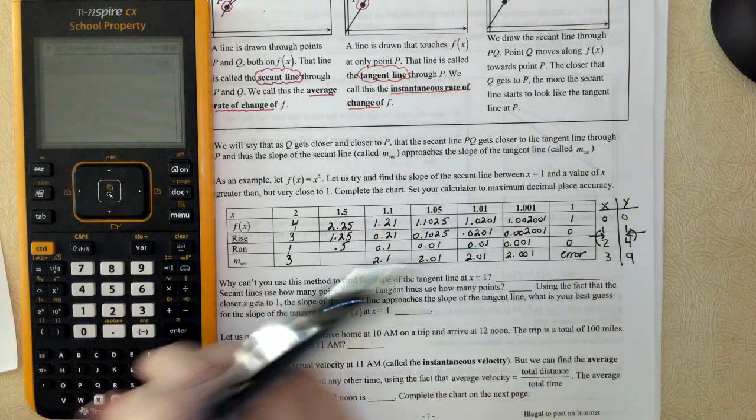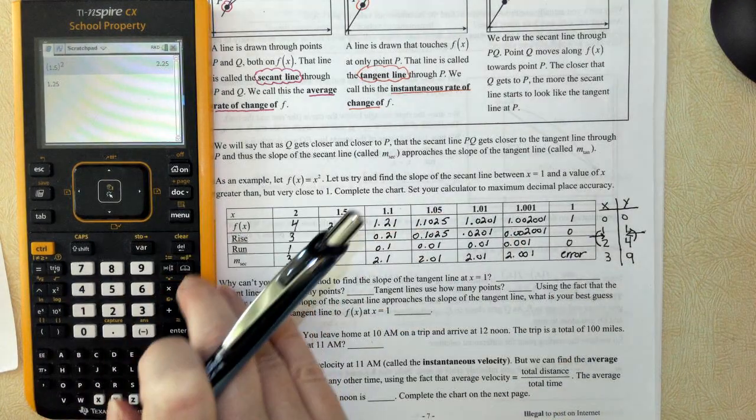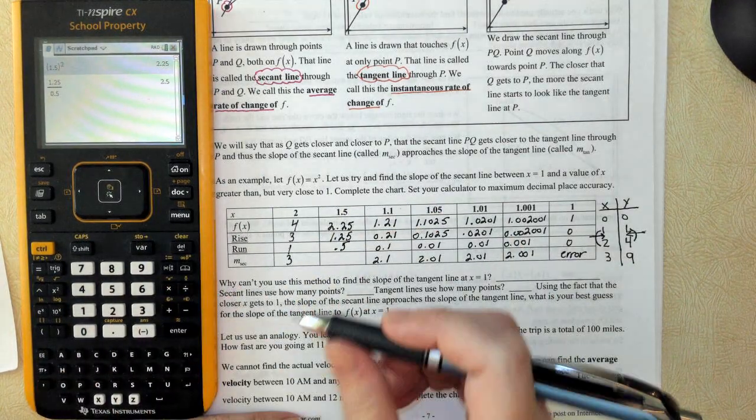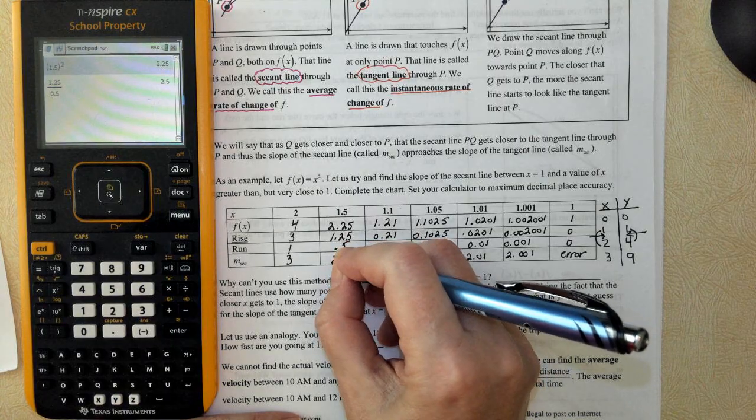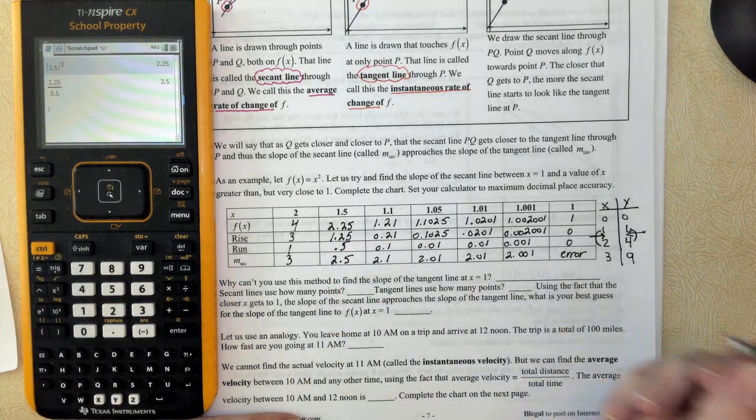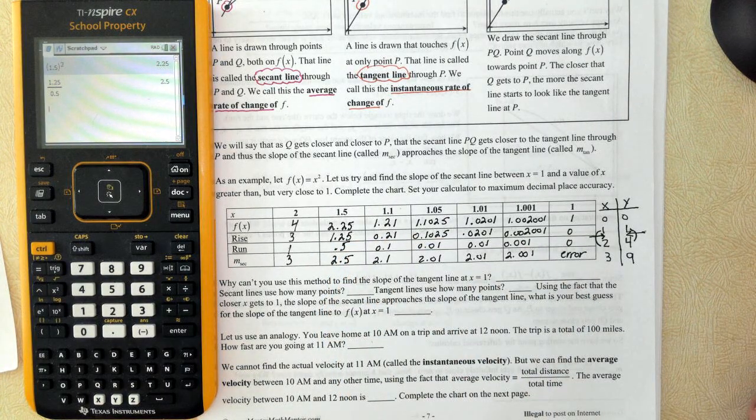Now I put this in the calculator, and I'm going to get 2.5. Now I filled in the rest of the table. I would pause it at this time and fill it in. You can practice it on your own. Just make sure you understand where the numbers are coming from.